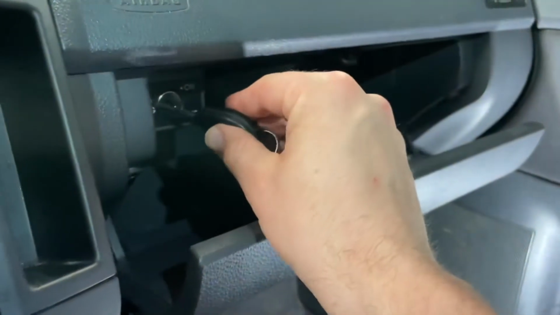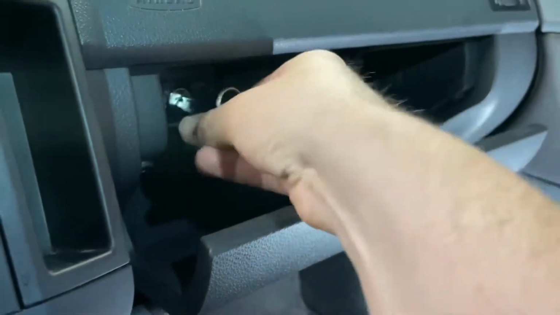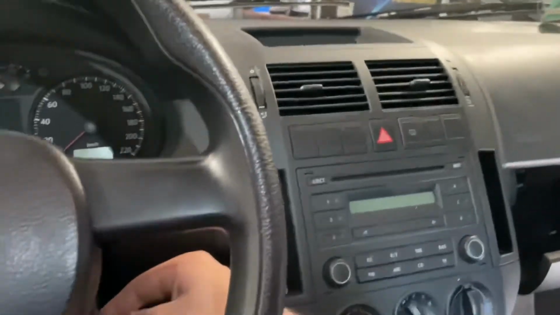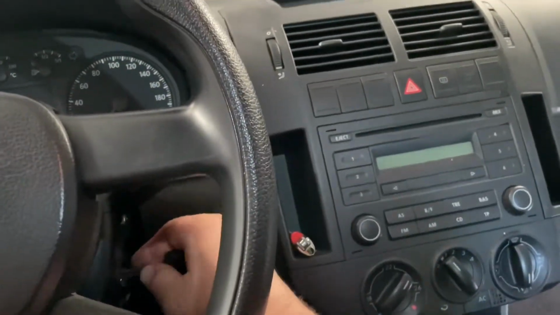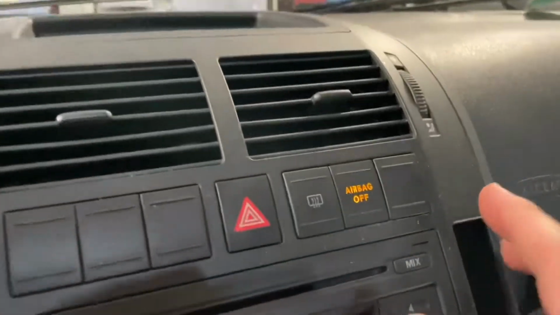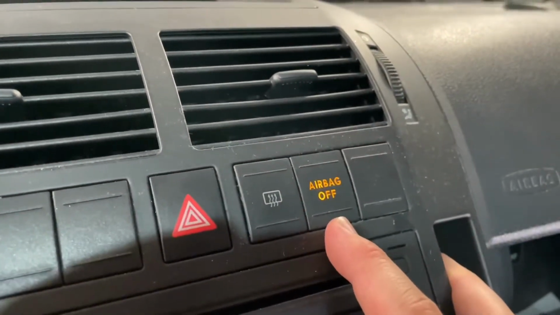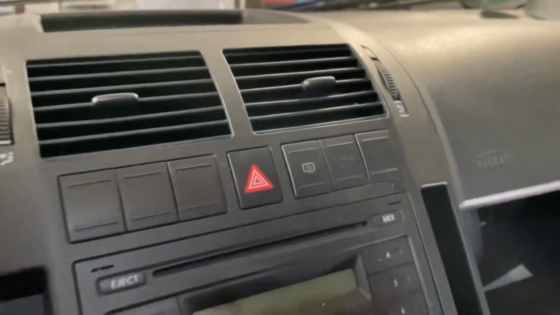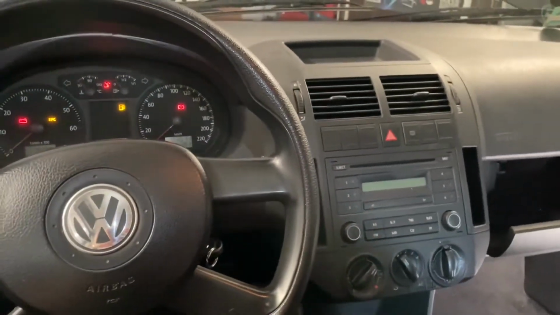If you would like to disable this airbag off function, that means the airbag should be on because no seat is placed, you can push the key in and switch to the on position. Job's done. Now the airbag is enabled on the passenger side again. This is good if you have a children's seat with the look direction to the backside, for example.